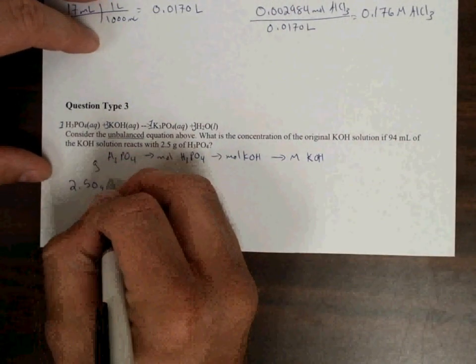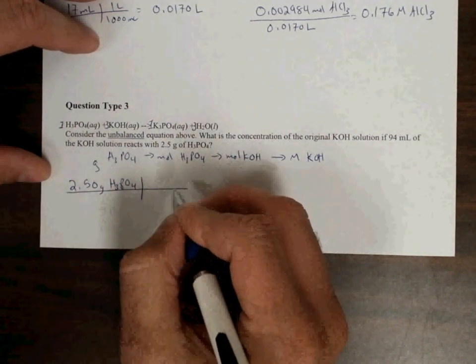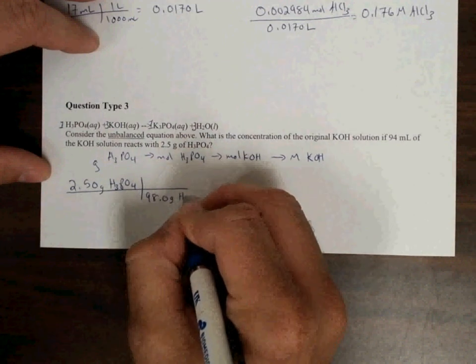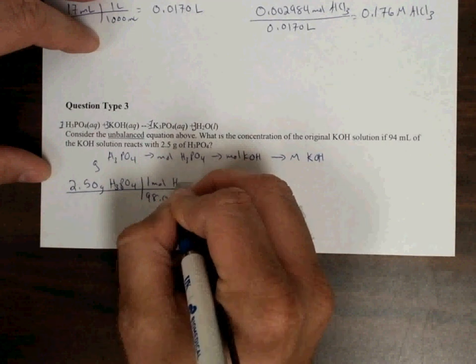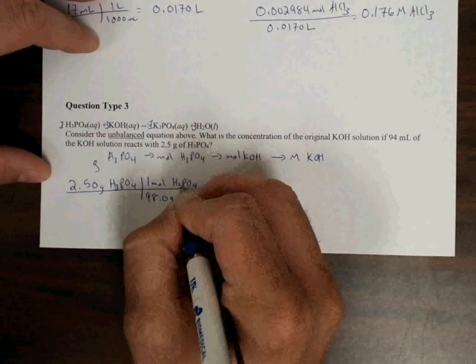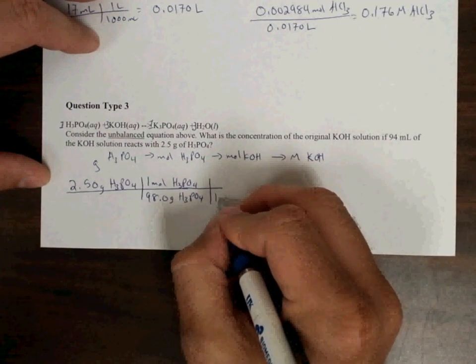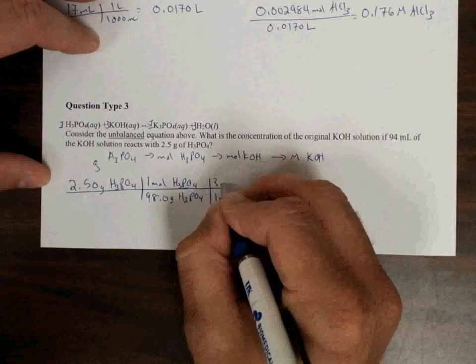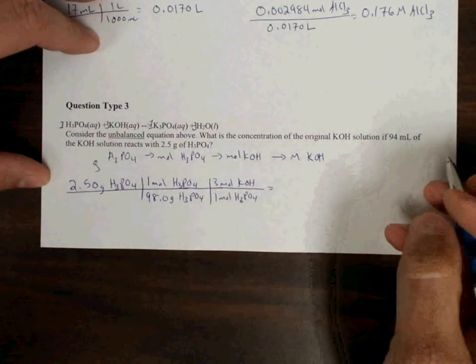So we take our 2.50 grams of H3PO4. We find the molar mass, which turns out to be 98.0 grams of H3PO4 for every 1 mole of H3PO4. Use our stoichiometry here, so 1 mole of H3PO4 gives me 3 moles of KOH.